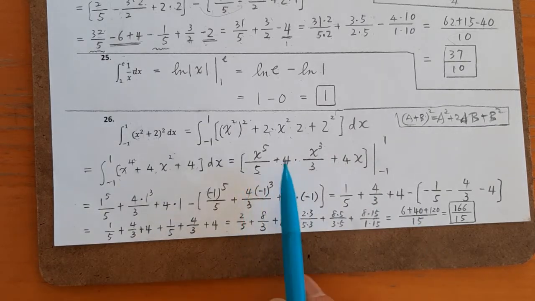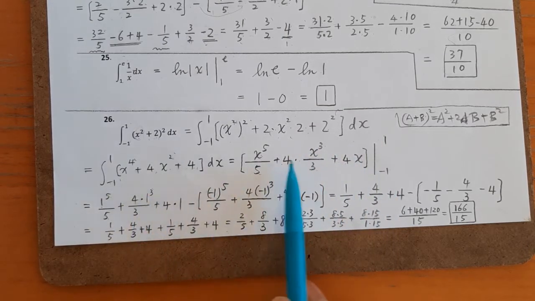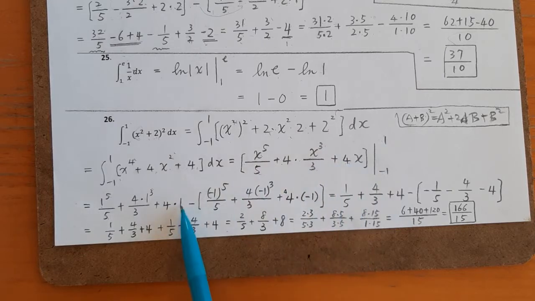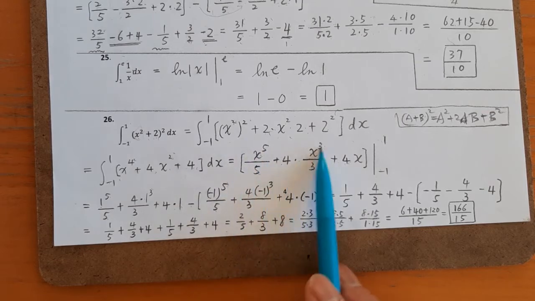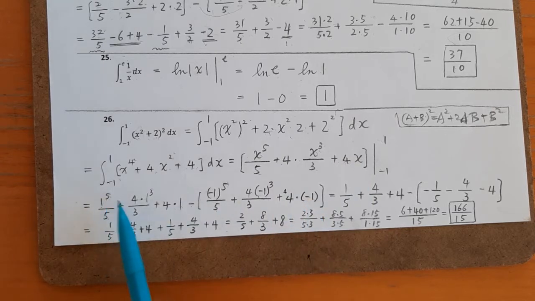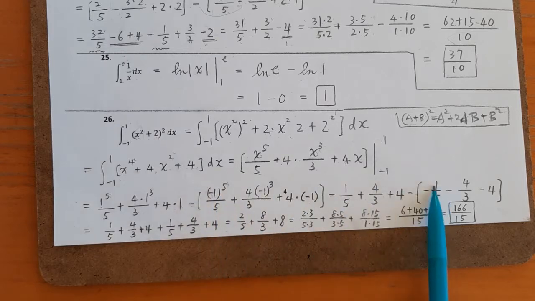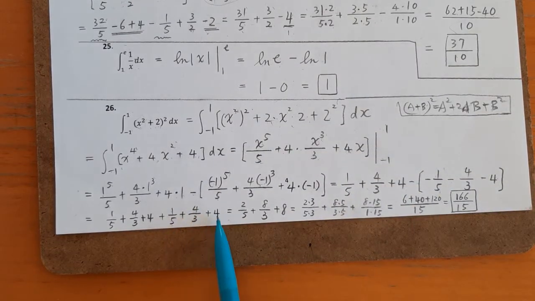Now plug in. Plug in 1: 1 to the power 5 over 5, 1 cubed times 4 over 3, and 4 times 1, minus plugging in -1. -1 to the power 5 is -1 over 5, -1 cubed is negative so it's -4 over 3, and 4 times -1 is -4. So this is 1 over 5 plus 4 over 3 plus 4, minus the negatives. Removing the parentheses, it becomes plus 1 over 5 plus 4 over 3 plus 4.